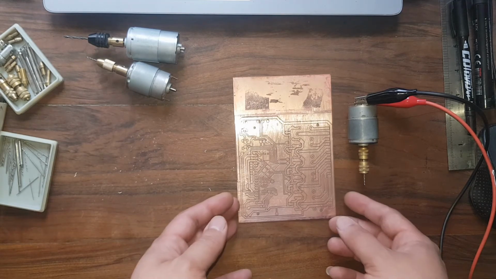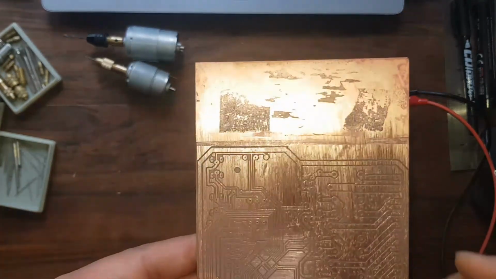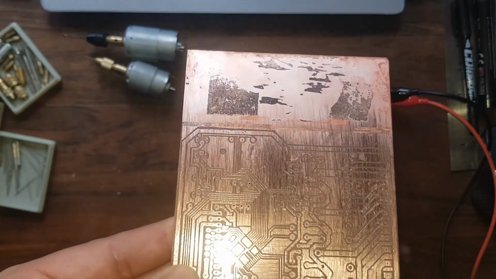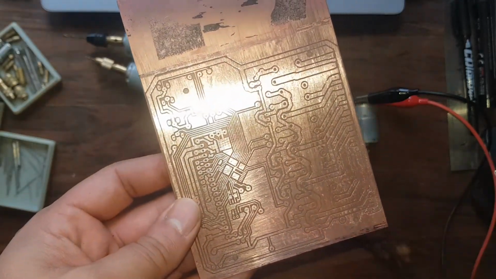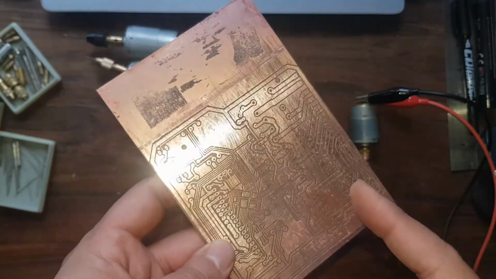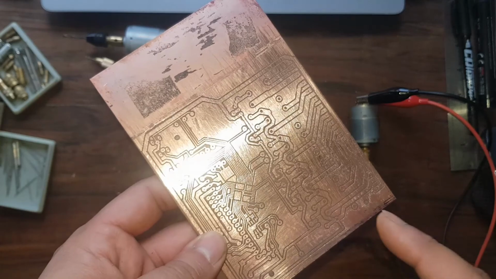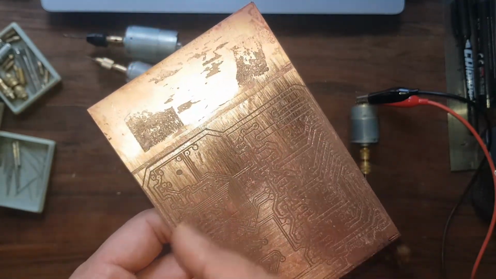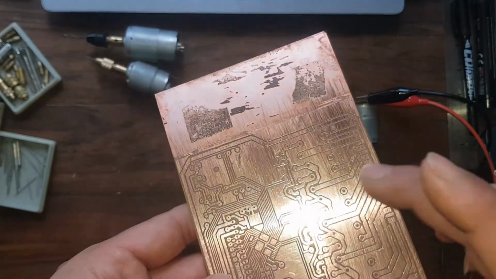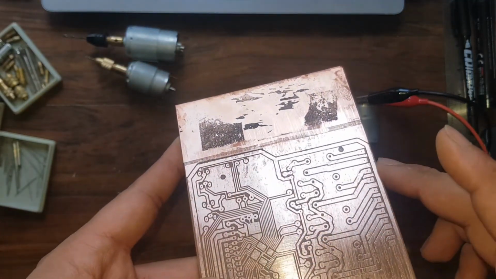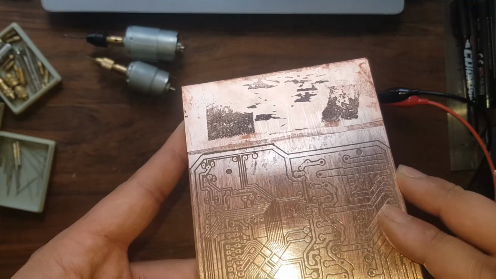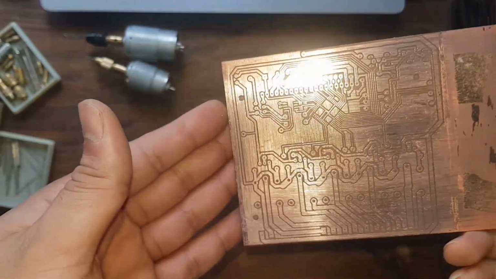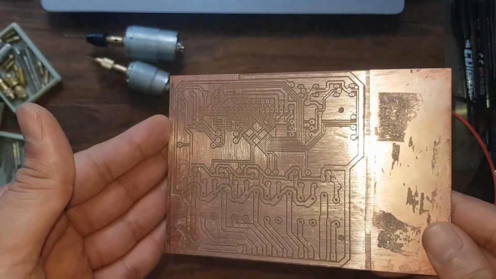And of course, after you solder your components, I recommend you use nail polish. You can use a colorful one, or maybe just a transparent one, and just brush the back of your PCB so it doesn't get oxidized by the oxygen from the air. So everything is fine, and good luck.